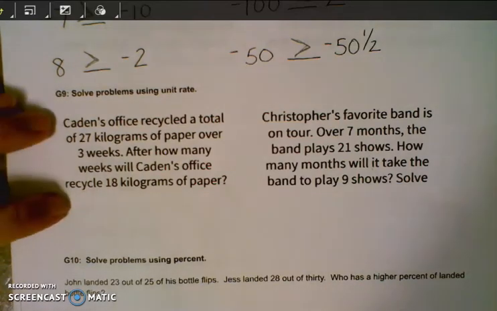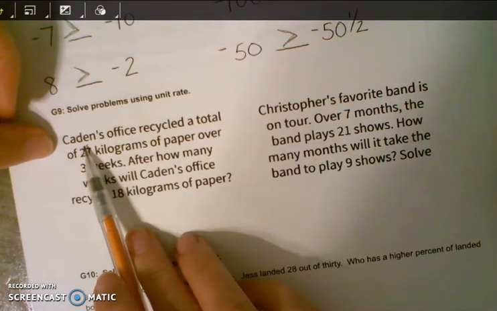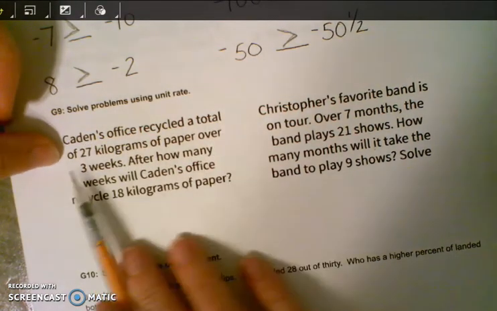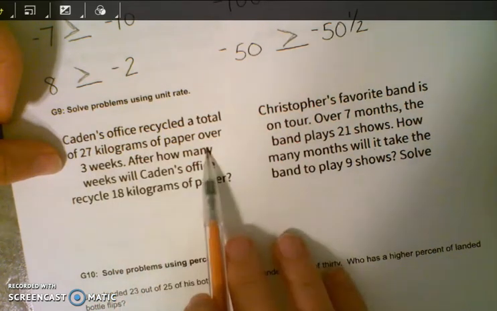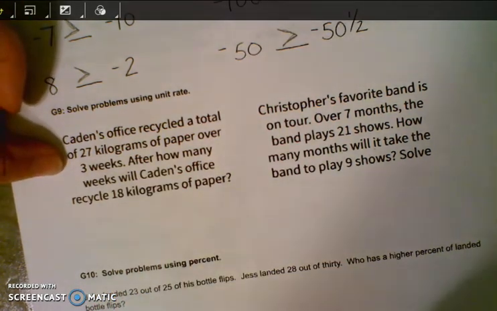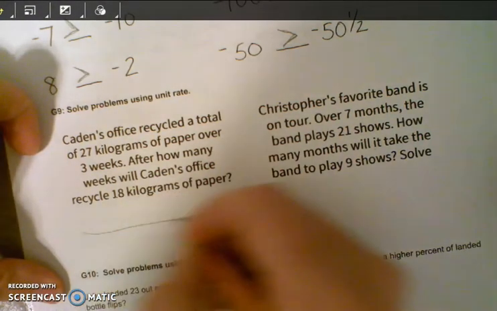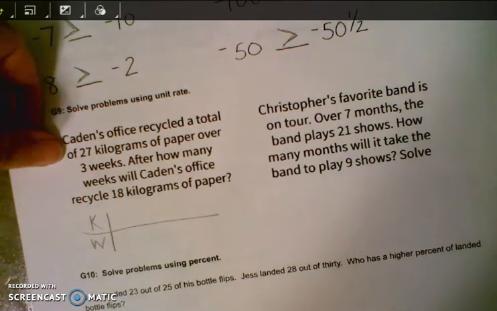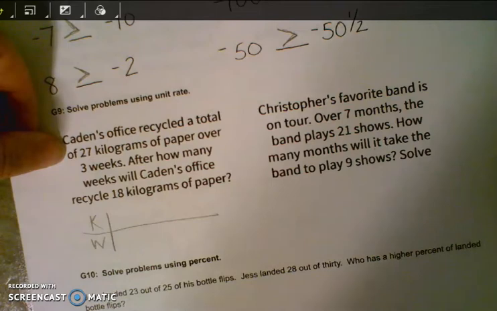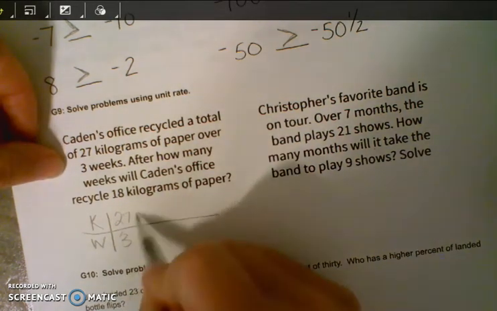So again, we're going to start off thinking about comparing. Caden's office recycled a total of 27 kilograms of paper over 3 weeks. So in this problem, we're talking about kilograms and weeks. What I know is that 27 kilograms can be recycled in 3 weeks.